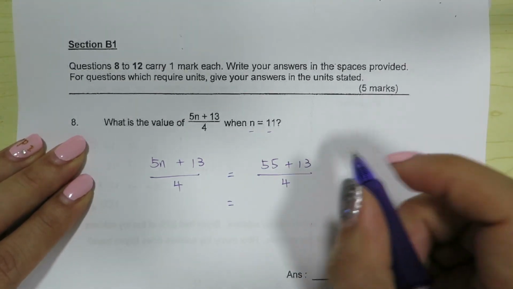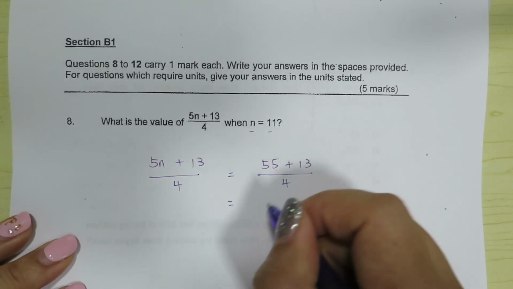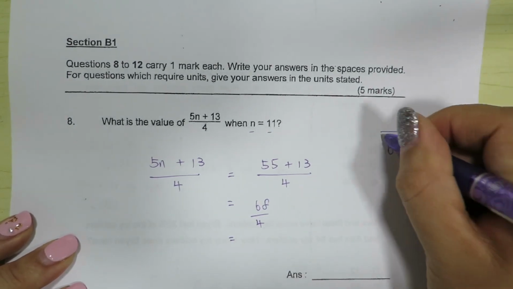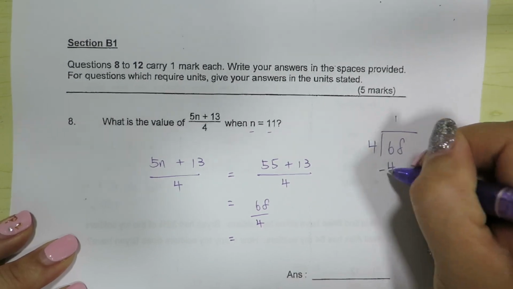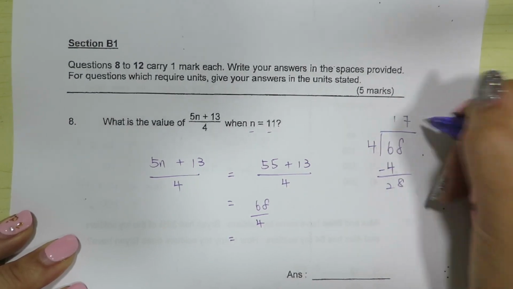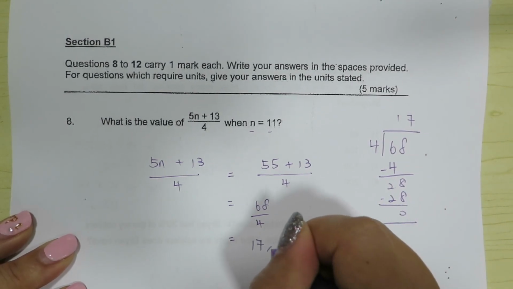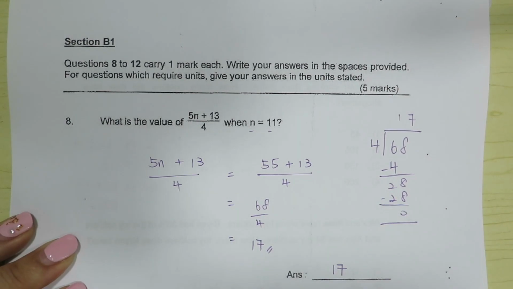So I'll work out the top. The numerator will be 68 out of 4. And from here you do your long division. 68 divided by 4. It's 17. So that is your answer. 17.